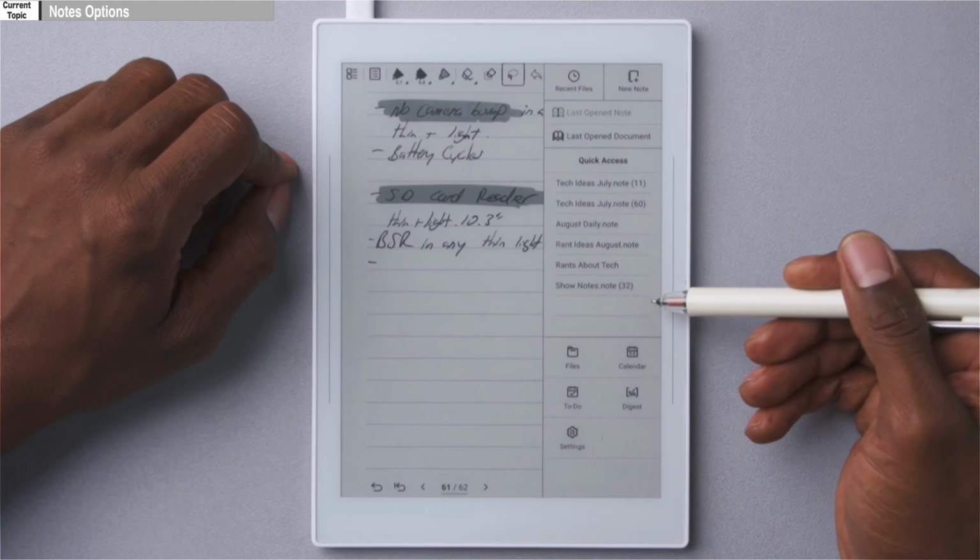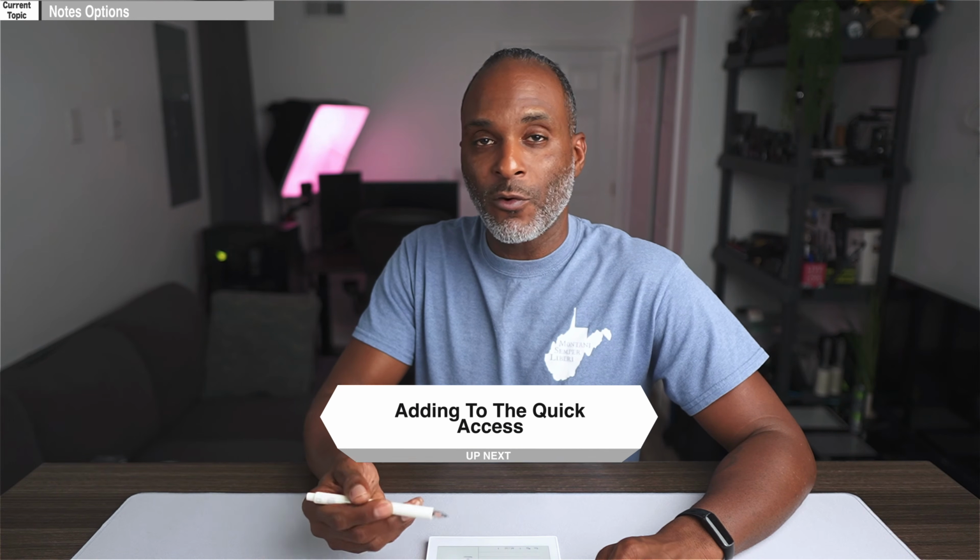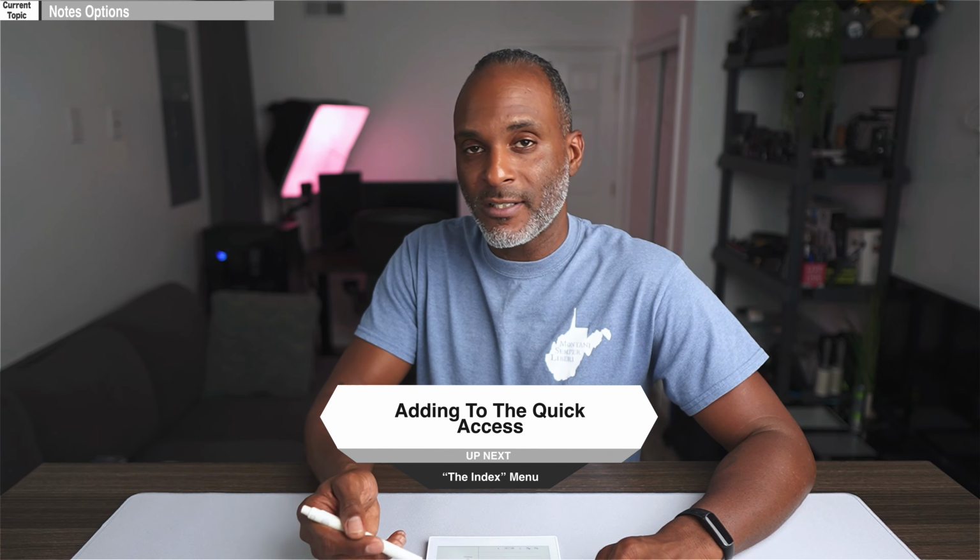Also, it doesn't say it here, but these add buttons apply to documents and their pages as well. All right, so now that we've taken a look at the two menus involved in putting files in this particular list here, let's go ahead and go through the process of creating those files and then coming back here to take a look at them.